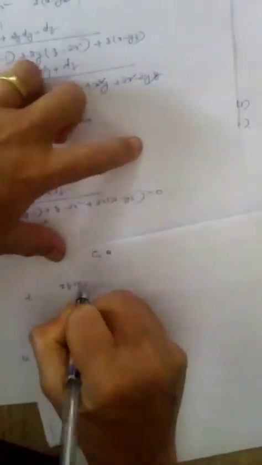Therefore, z dx plus dy plus x dz equal to 0. Now rearranging z dx plus x dz together plus dy equal to 0, this is nothing but d of xz plus dy equal to 0, which is an exact equation. And integrating, we will get the solution as xz plus y equal to c2.